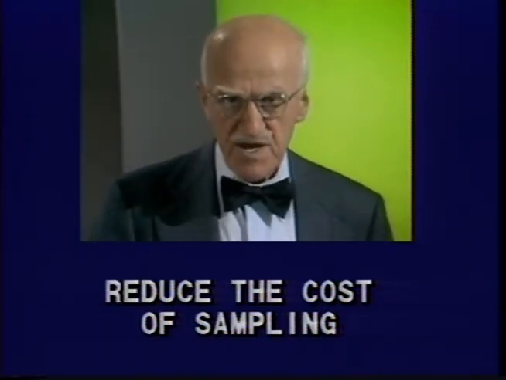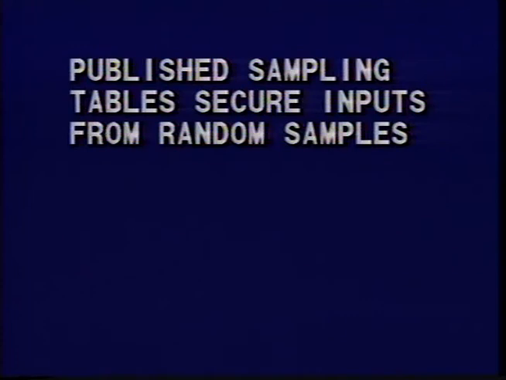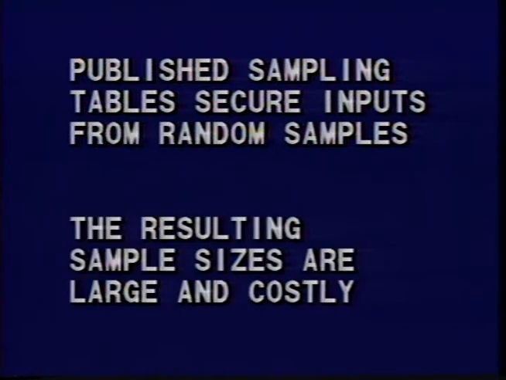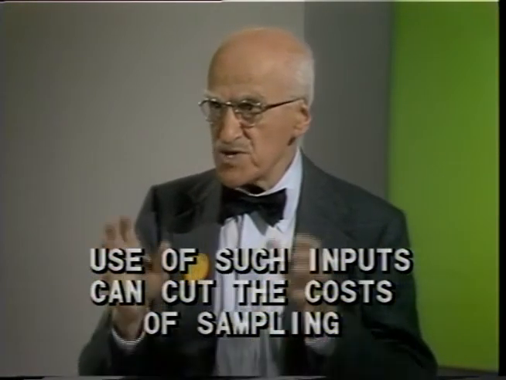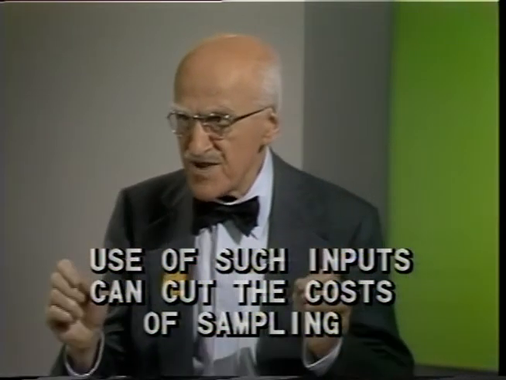Reduce the cost of sampling. Our published sampling tables usually assume that information about the lot must come solely from random sampling. This assumption is paid for by the high cost of large random samples. What we can do is to make use of other pertinent information, such as process capability and stability, sequence of manufacture. When we are able to use such added inputs, we are also able to use small, non-random stratified samples.